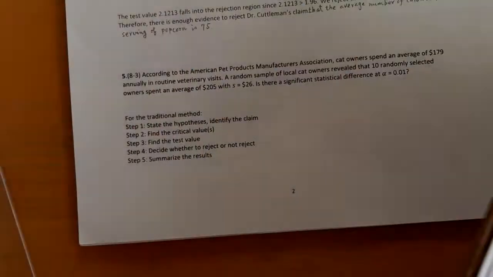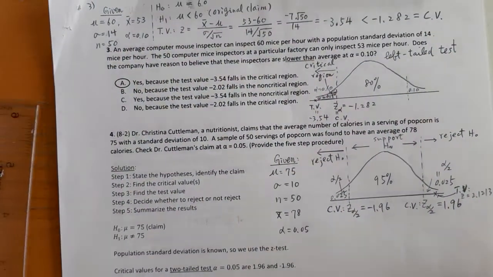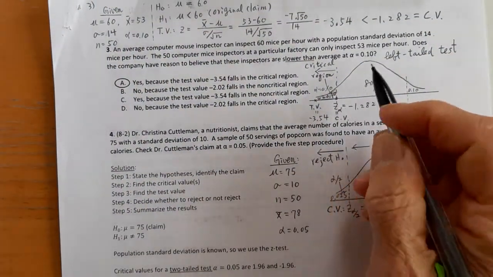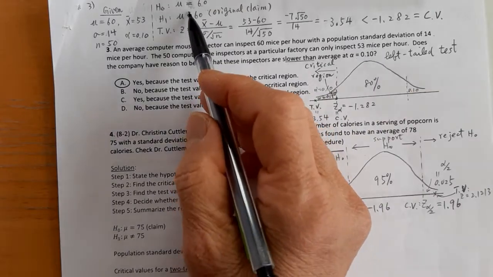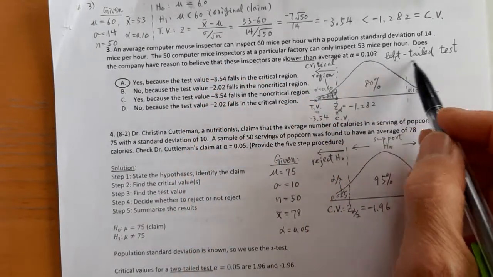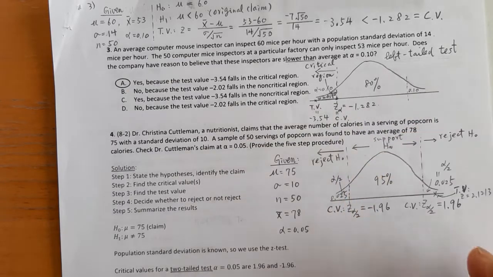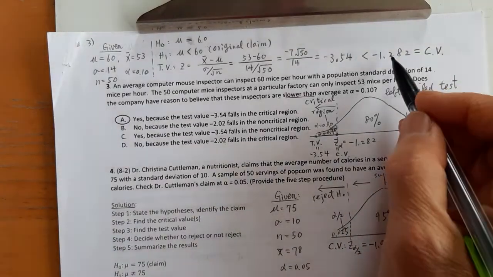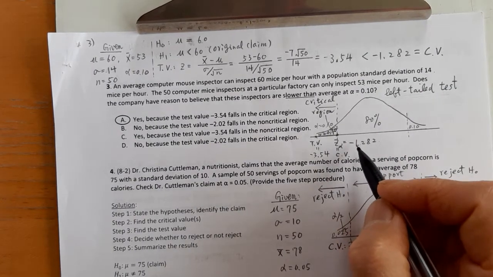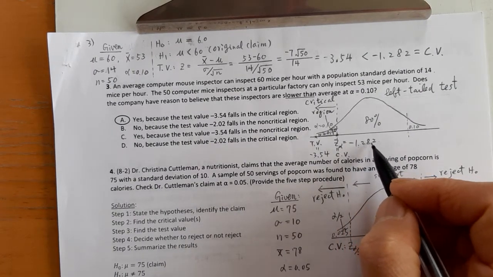Because the pointer points to the left, it is a left tail test, so it's negative. So this critical value is negative 1.282.